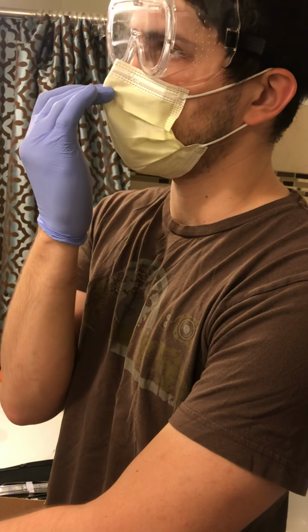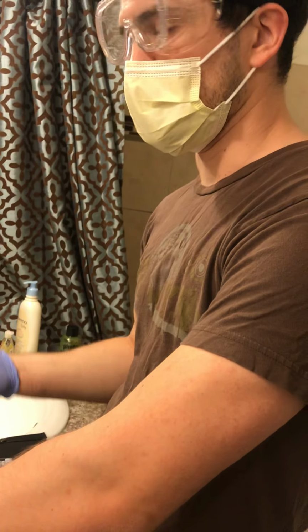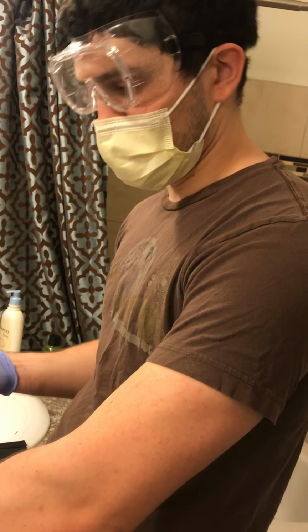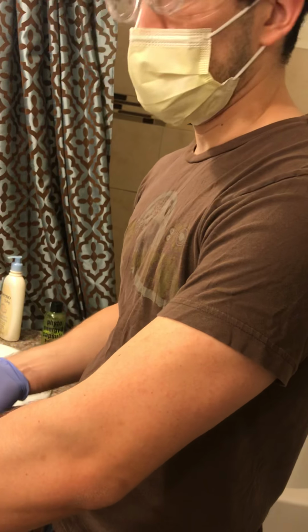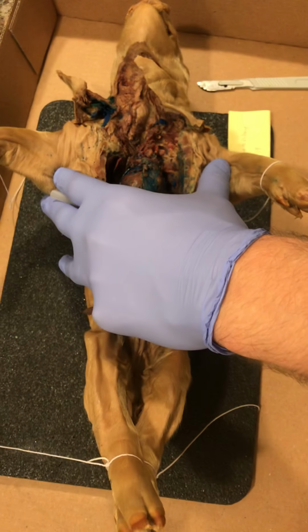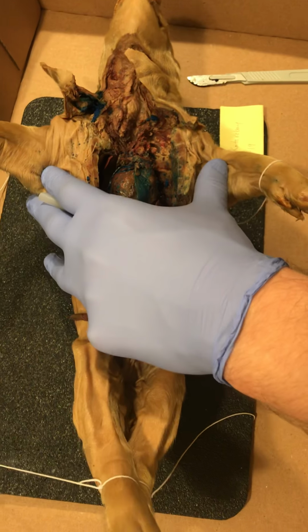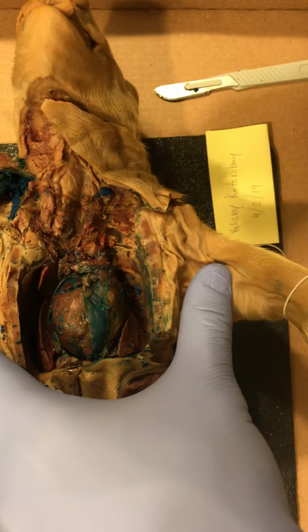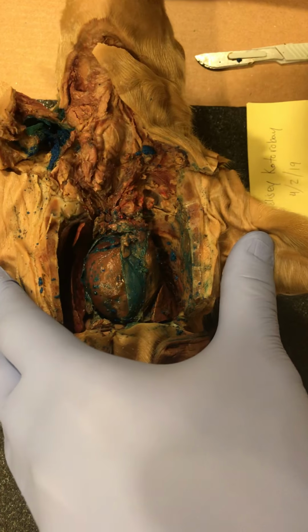Today is going to be a continuation of the dissection of the fetal pig so that we can get a closer look at the anatomy of the respiratory system and any associated structures. Here is a fetal pig positioned in the anatomical position. You'll notice that we're picking up exactly where we left off previously.